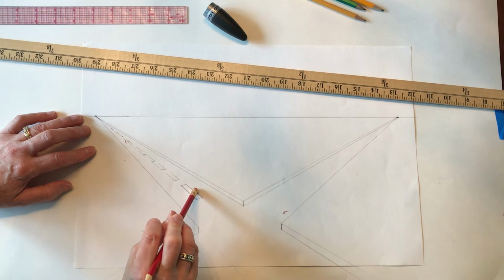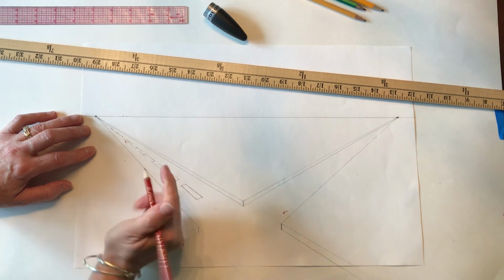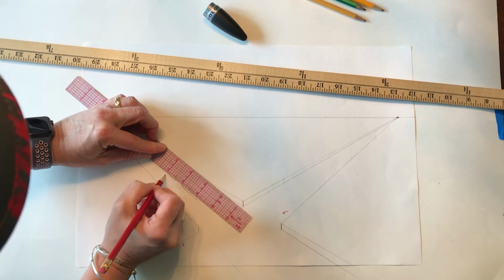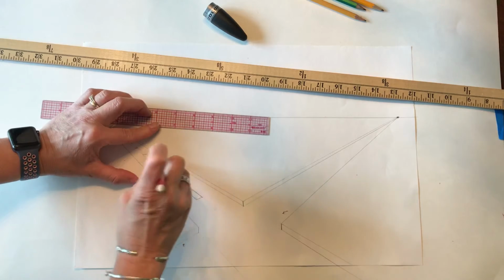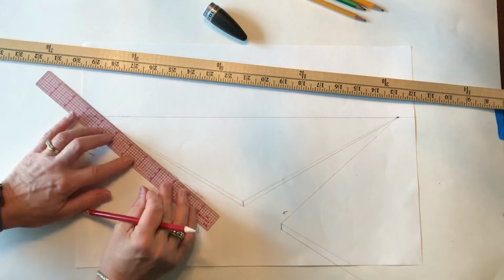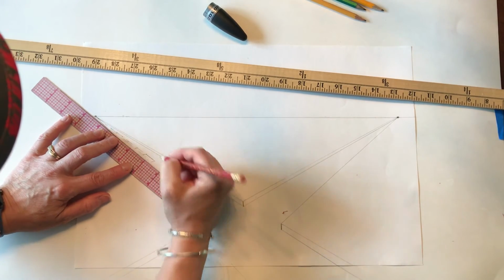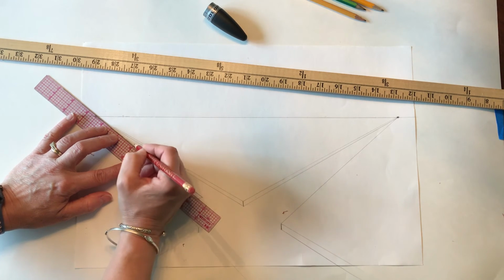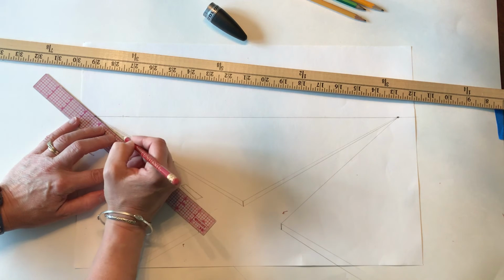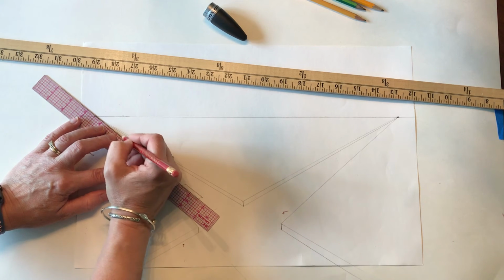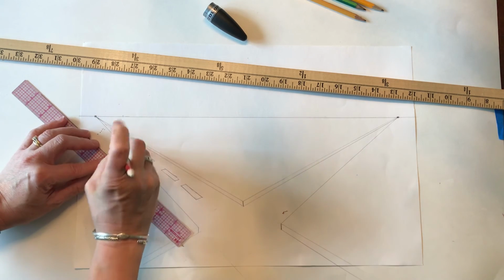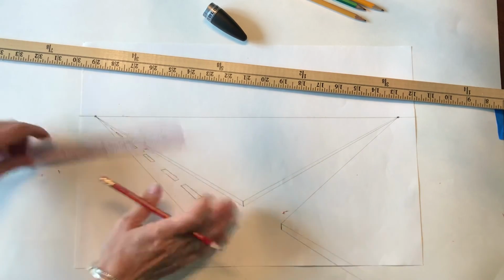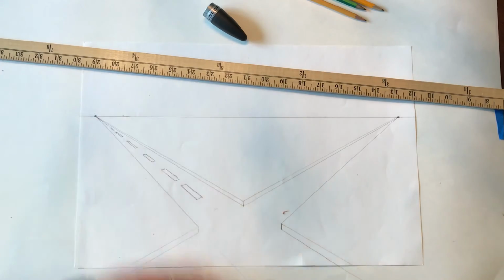So if we have this skipping, use my guidelines as a guide, erase here. So you can see how these are my dotted lines kind of going back, okay?